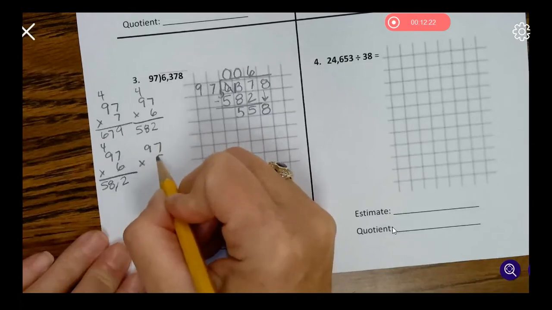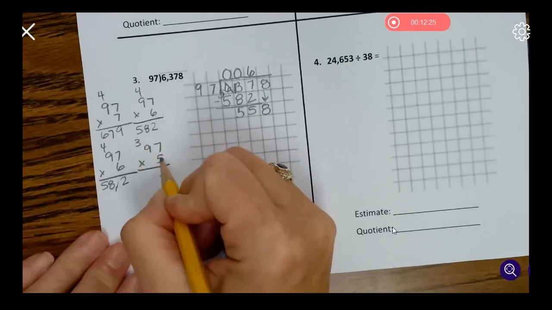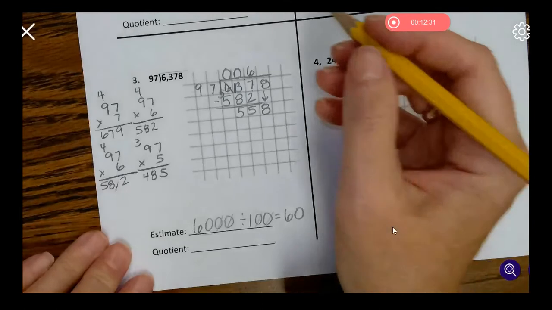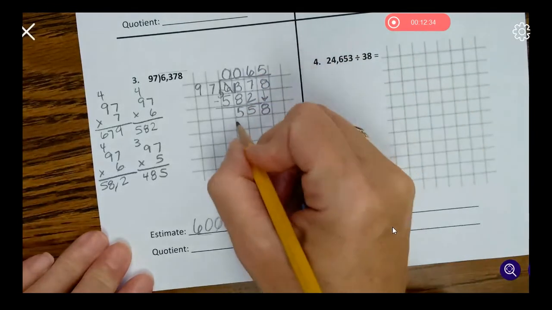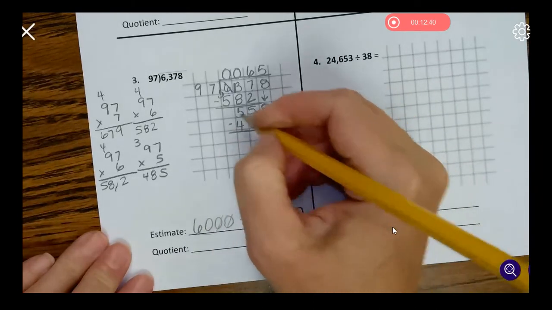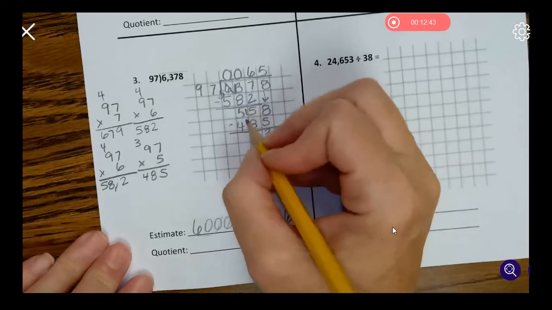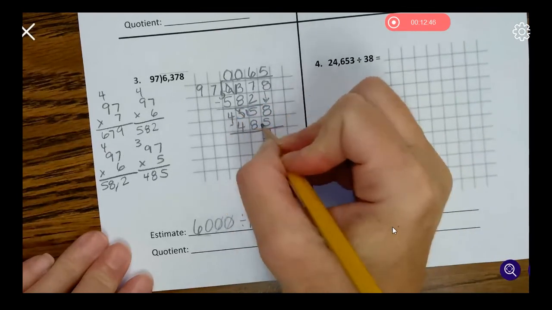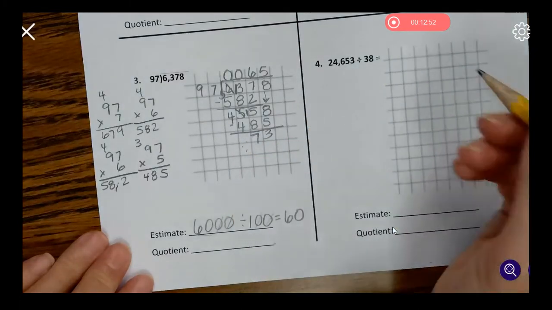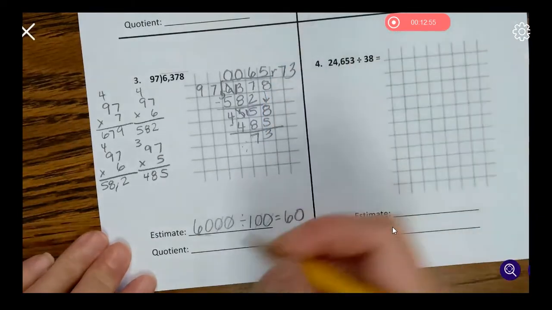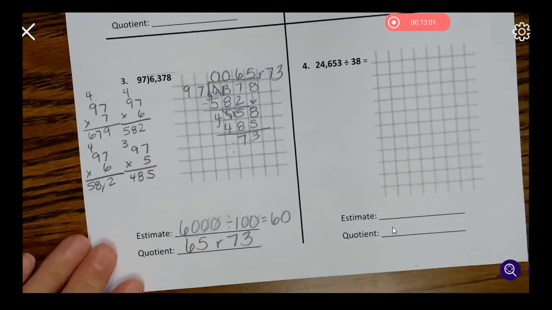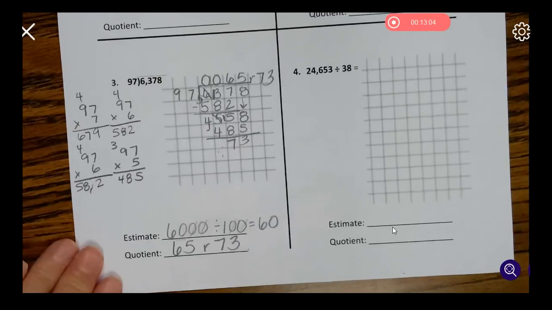97 times 5, 35, 45, 46, 47, 48, 48. So that's going to be our better choice. So that was 5, 4, 8, 5. Subtract. 3, borrow, it's going to be a 4, 73, yeah, remainder 73. So we have 65, remainder 73. Okay. All right, next problem.